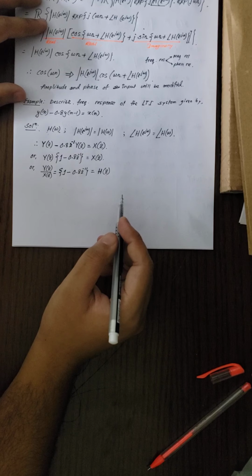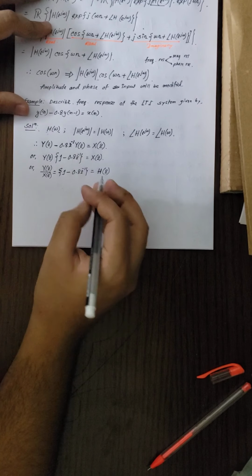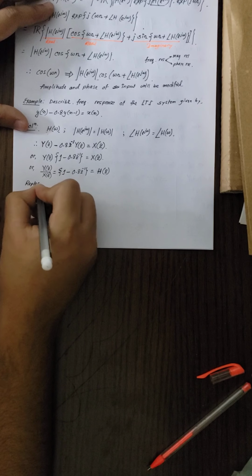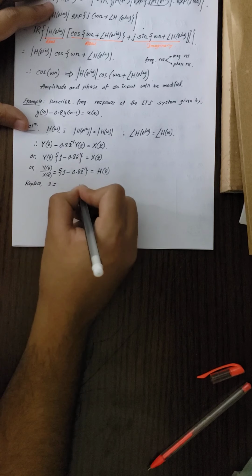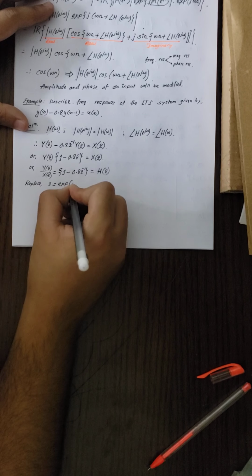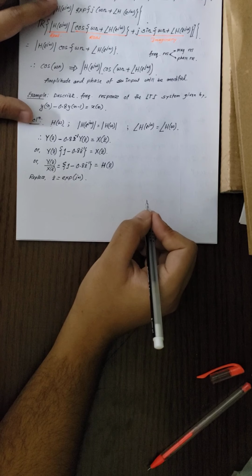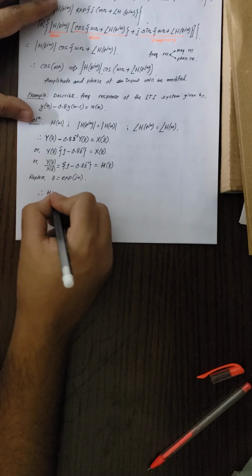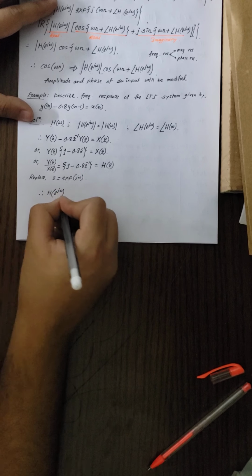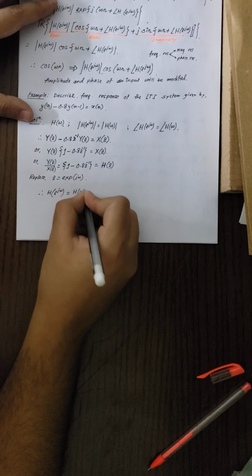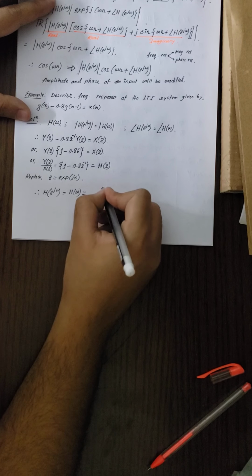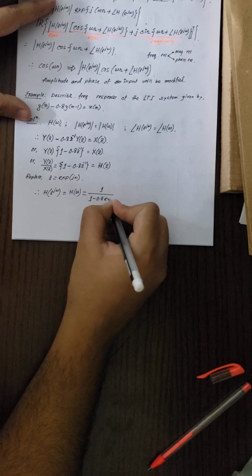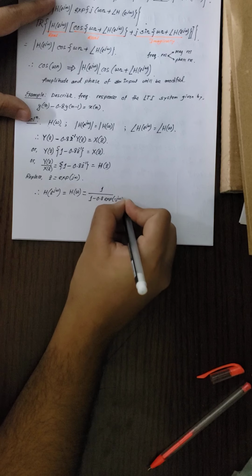Now all we need to do is find the frequency response, where we simply replace z with e to the power of j omega. This will give us the frequency response. So H of z will become H of e to the power of j omega, or H of omega, which is equal to 1 over 1 minus 0.8 e to the power of minus j omega.